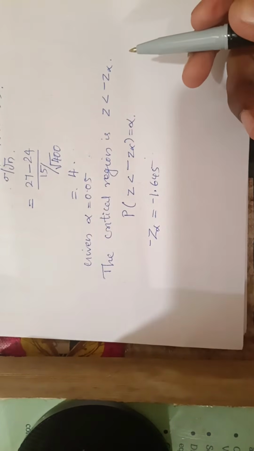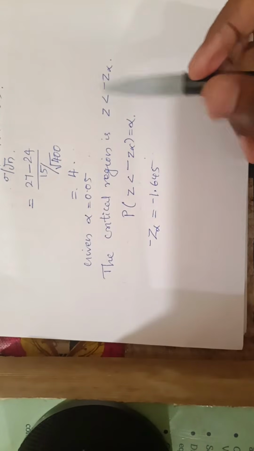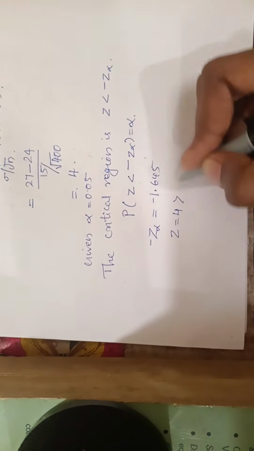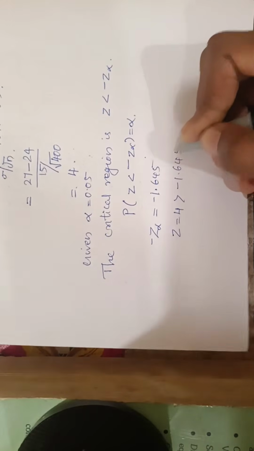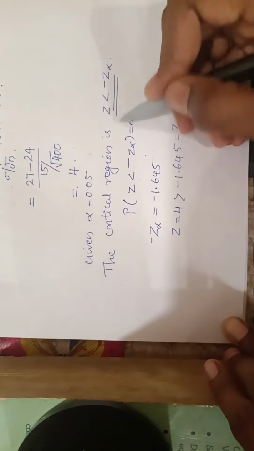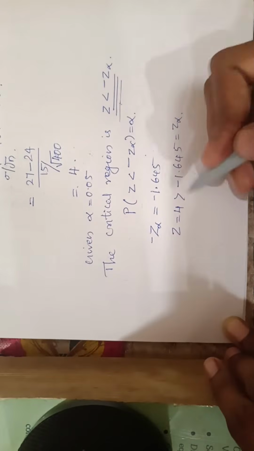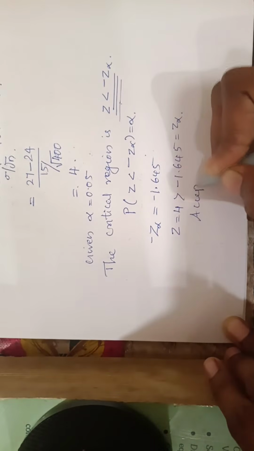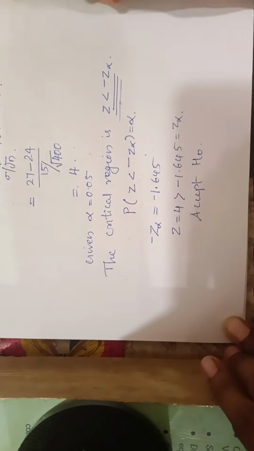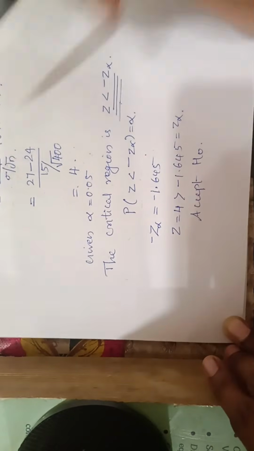Now let's see what happens. Z is equal to 4, which is obviously greater than minus 1.645, minus Z alpha. So this is not true. If this is true, we will reject the null hypothesis. Since this is not true, we will accept the null hypothesis. So we conclude that the population average is 24. Okay, thank you.